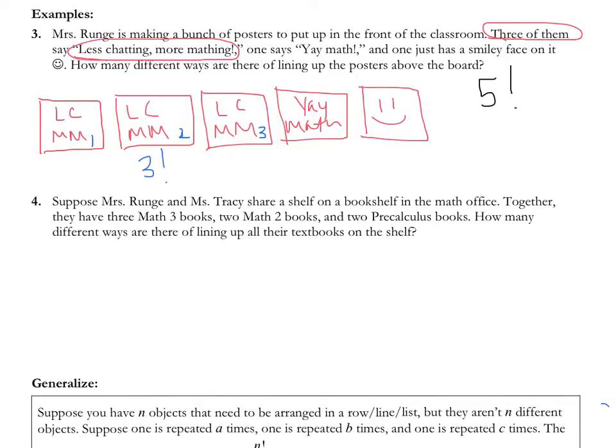And so what we're going to do is divide by that 3 factorial. And that's going to take each group of 3 factorial arrangements that it thinks are different and divide it by that number, and so we're only going to count one of them.